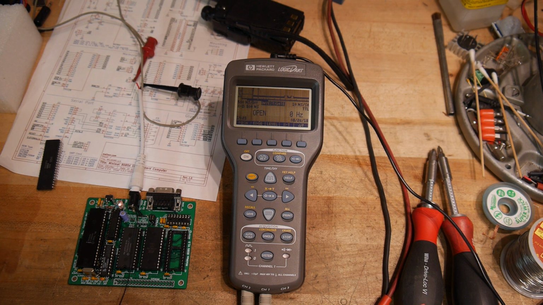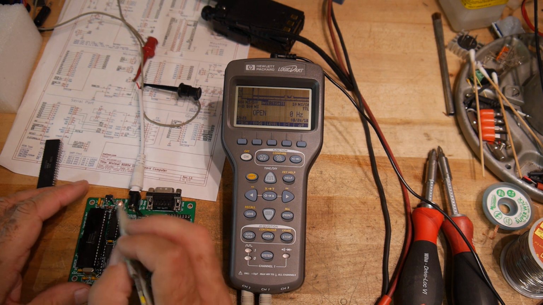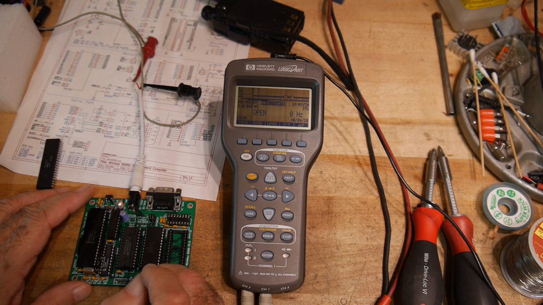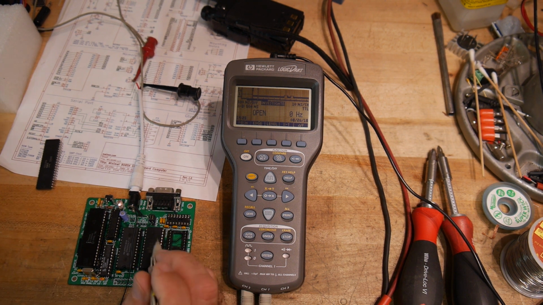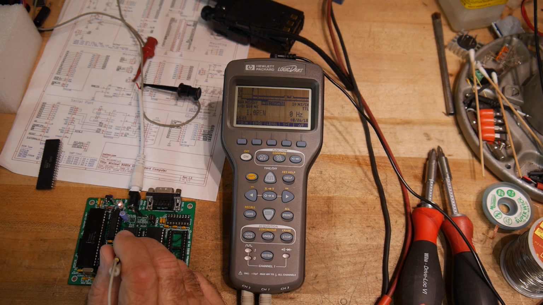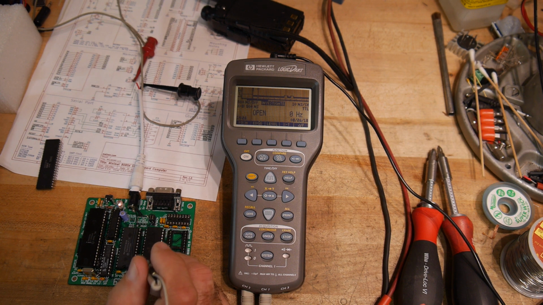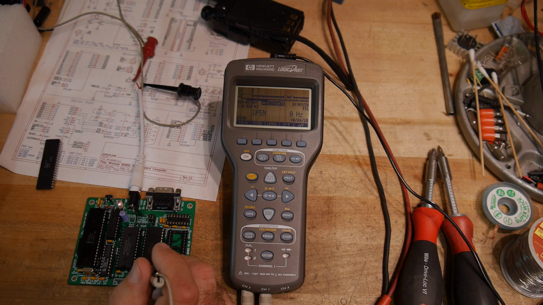So, what does that mean? Well, there could be a data line that's not toggling correctly. Gosh, I hate to put a logic analyzer in. It's such a pain in the you-know-what to hook up so many lines. I guess I could look at 8 data lines, see if we're actually getting 8 data lines toggling. I think that's probably the only thing left to do.